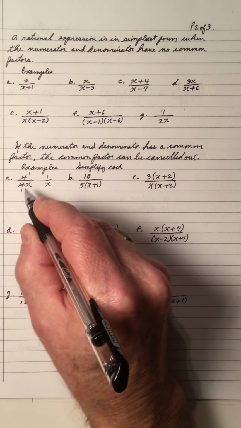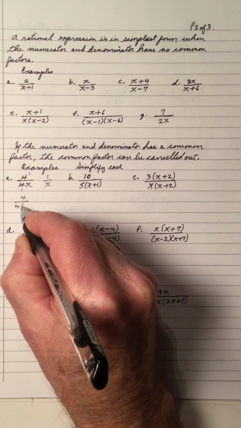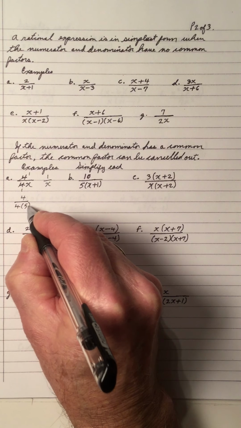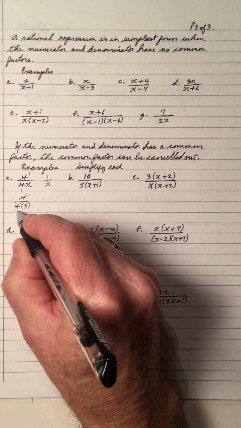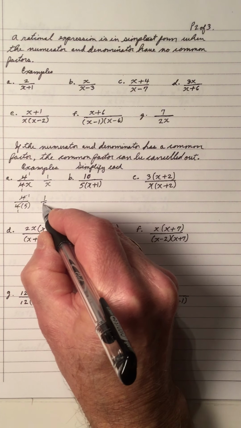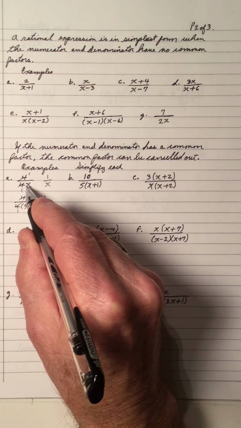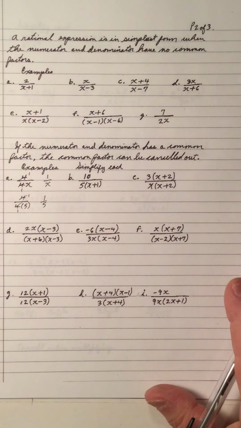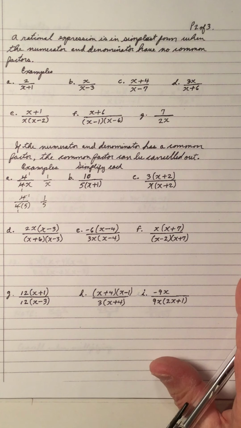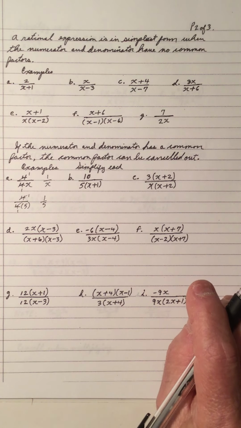Because that's a multiplication. That's like 4 over 4 times 5. That's a 4 over 20. The 4s can cancel, 1, 1, and you get 1 over 5. So 4 over 4x, because that's a multiplication, I can cancel. I can only cancel when I'm multiplying. You can only cancel in multiplication. You cannot cancel in addition, subtraction, or division.